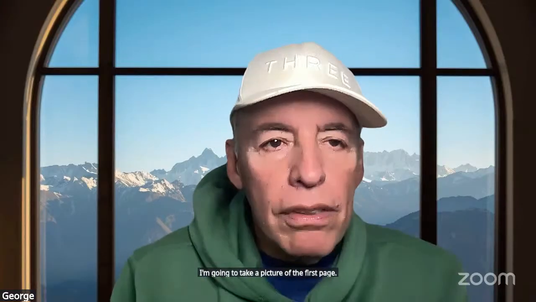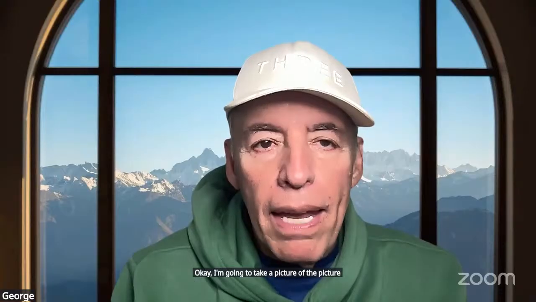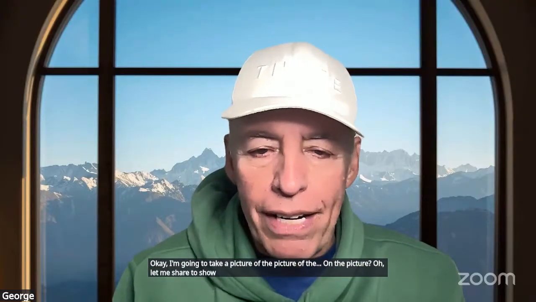I'm gonna take a picture of the first page. Oh shoot. It's telling me if I want to buy the Acrobat. I say no, I don't. Okay. Okay, I'm gonna take a picture of the picture of the picture. Let me share to show you what I'm doing. Geez, sorry. I took a picture of the document.